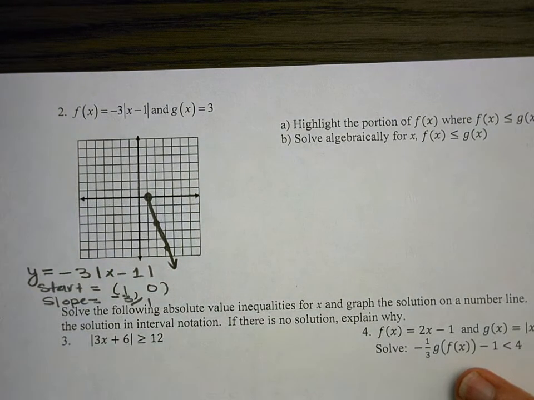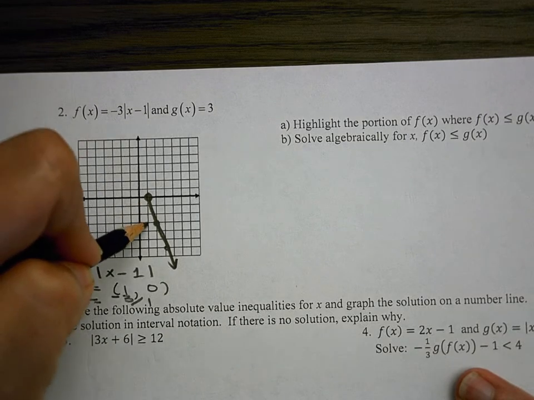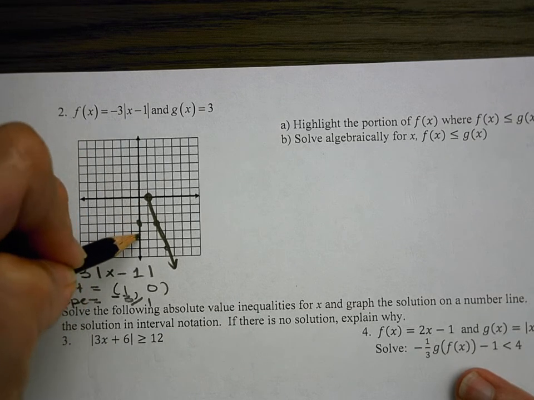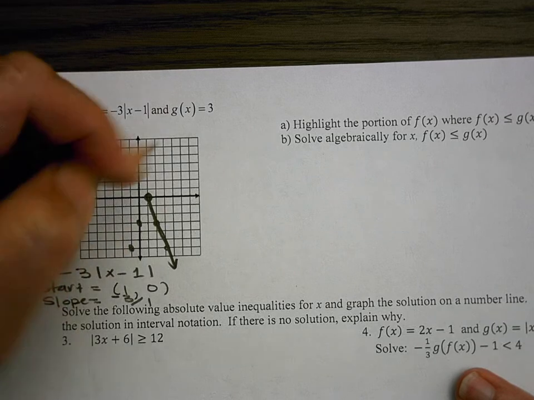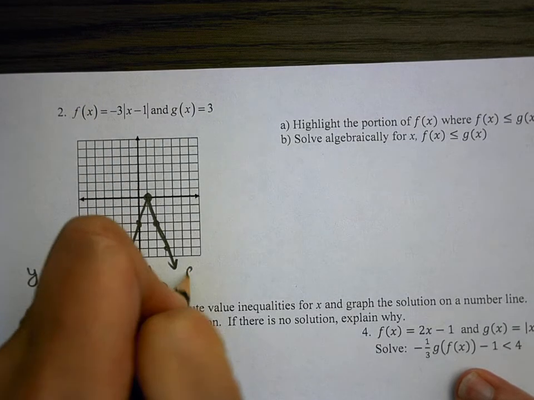All right, and then I want to reflect and do it to the other side. So I'm still going to go down 3. That part doesn't change, but now I'm going to go left 1, and then I'm going to do it again. Down 3, left 1. There we go. And then label that f of x.